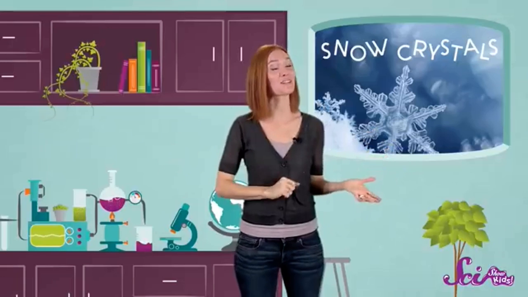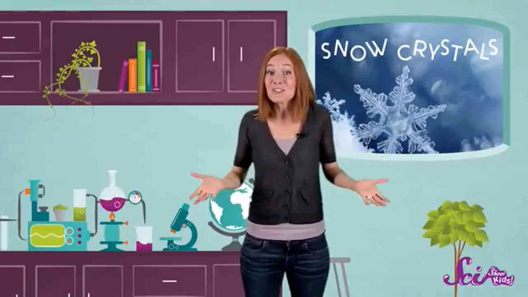So now you know how snow crystals are made by nature. Miniature works of art. No scissors required.